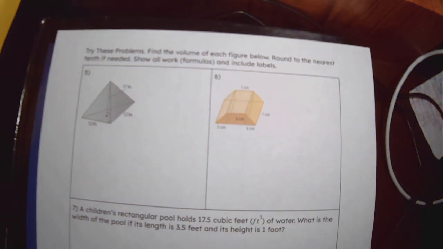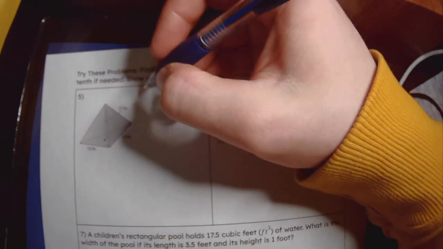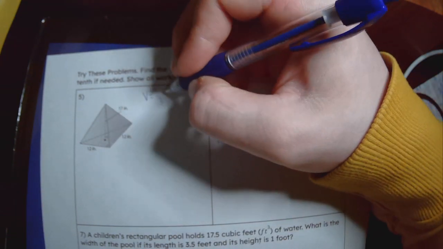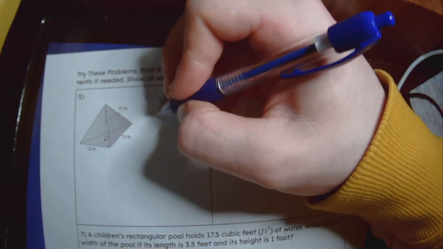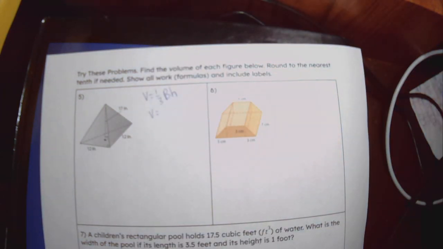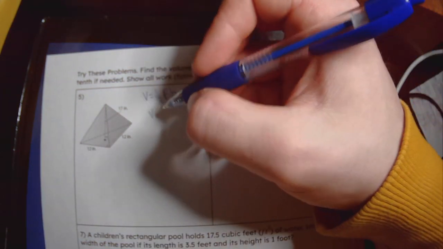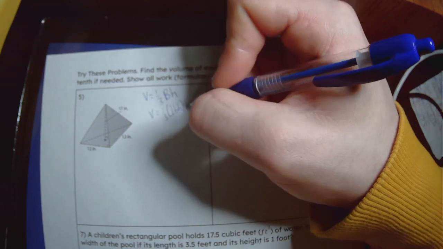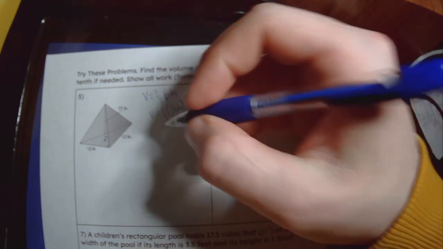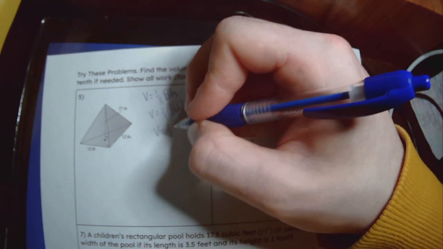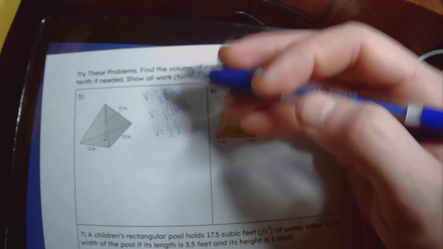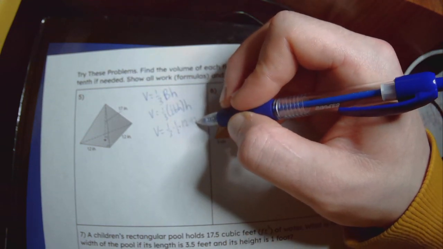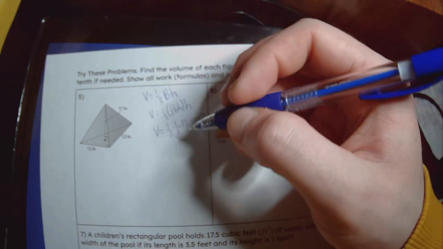Alright, we got a couple more problems to do. We need to find the volume of each figure below. Okay, this is a pyramid. 1/3 times the area of the base times the height is the formula. Always write down the formula, and then I'm going to show that I'm plugging in substitution for each one of these. Okay, 1/3. Plugging in the area formula for a triangle, 1/2 base of the triangle times height of the triangle. 1/3 times 1/2 times base of the triangle is 12. Height of the triangle is 12. And height of the prism is 17.